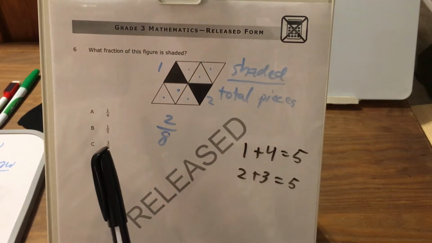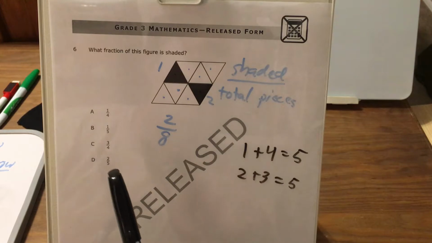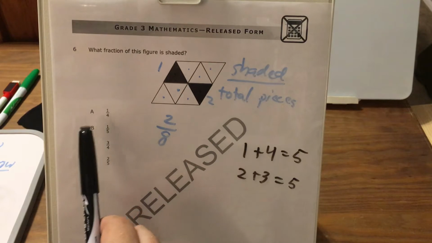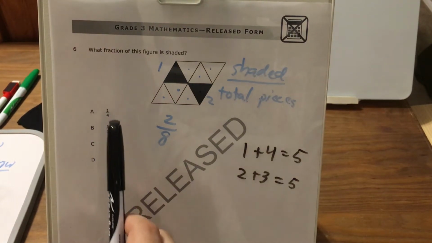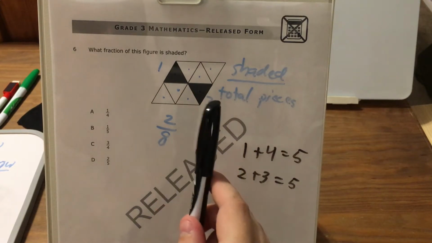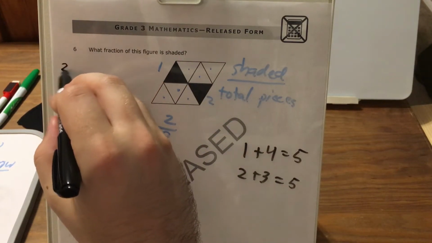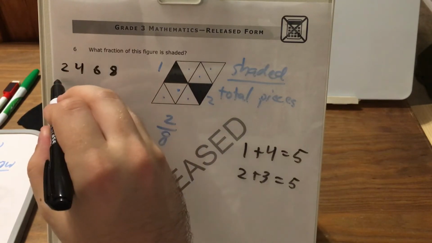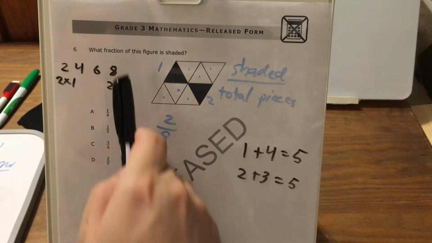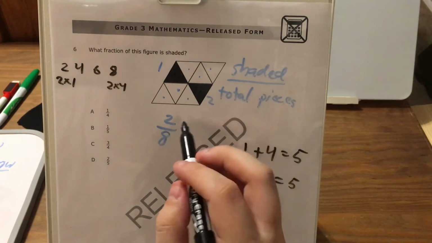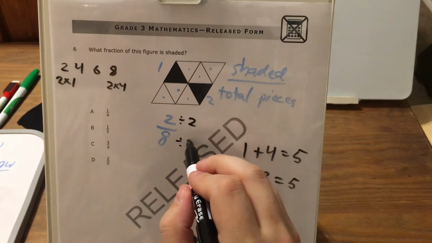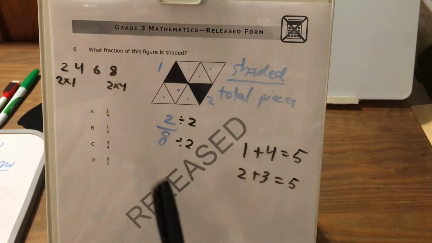And unfortunately, we're not going to be able to use any super cool fancy tricks like we did with question 1 on these grade 3 released items. We're just going to have to go ahead and do it the mathematical way. And so what I'm going to do is I'm going to look at 2 and I'm going to look at 8. I'm going to think back to my times tables, and I'm going to think, okay, 2, 4, 6, 8. 2 is just 2 times 1, and 8 is just 2 times 4, so that tells me I can go ahead and divide my numerator and my denominator by 2.